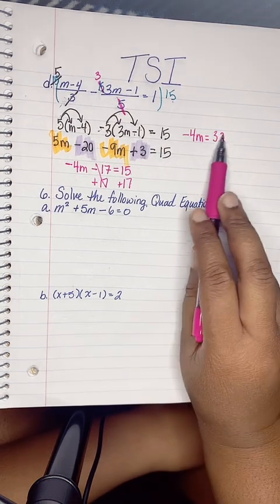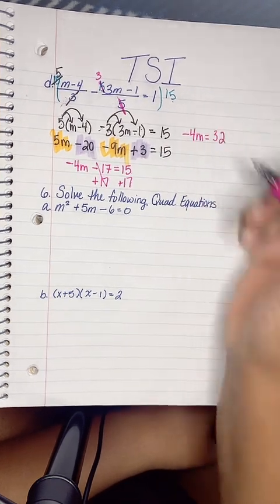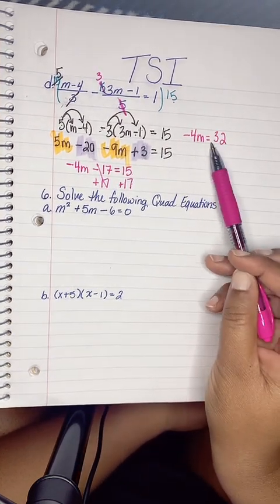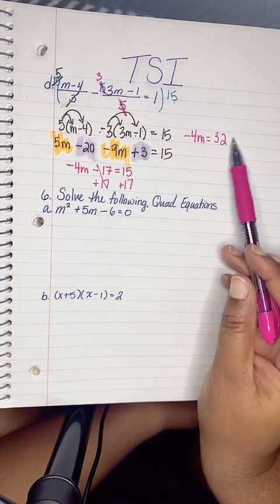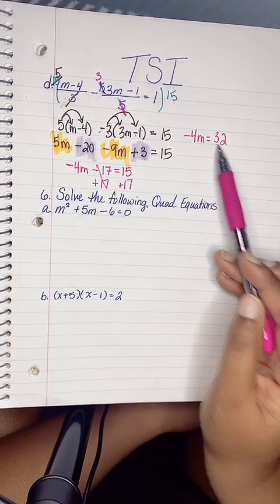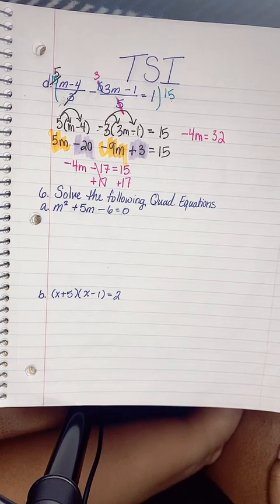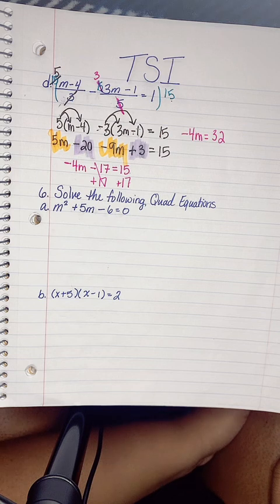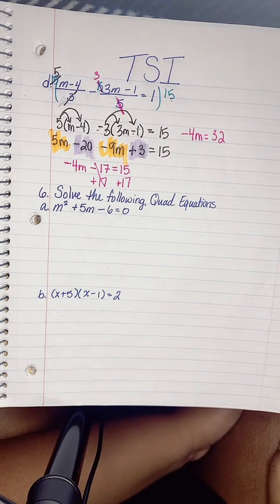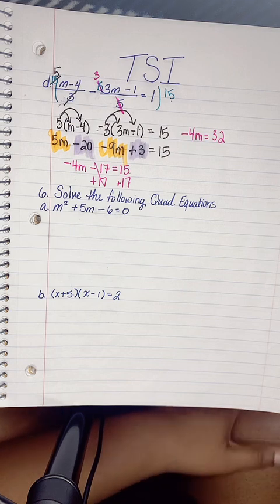32. Good. Okay, so you got 32 too. Okay, and then what is our last step here? Is it addition or is it division? What are we doing here? Angel said divide.